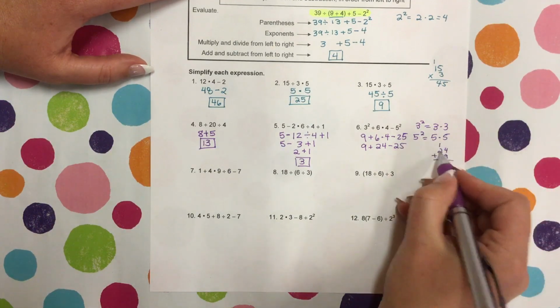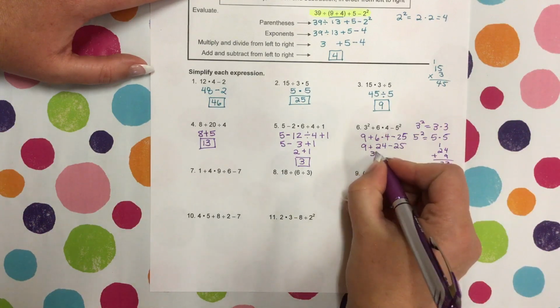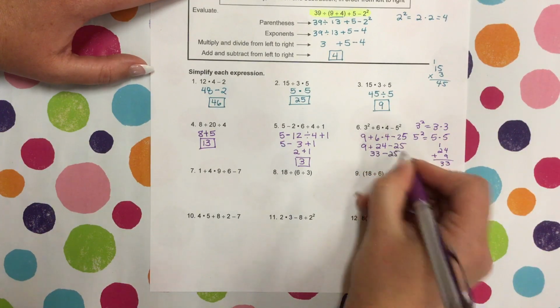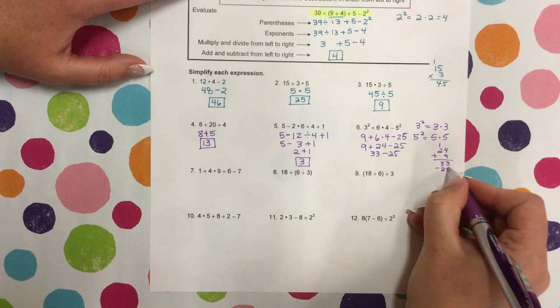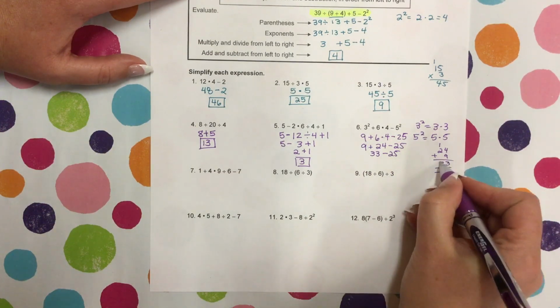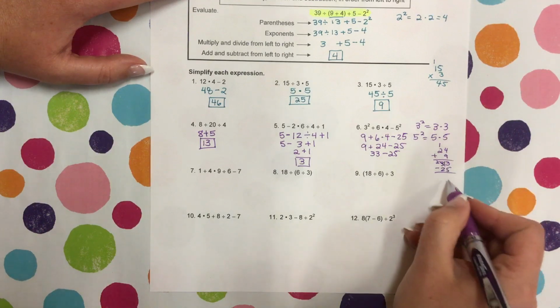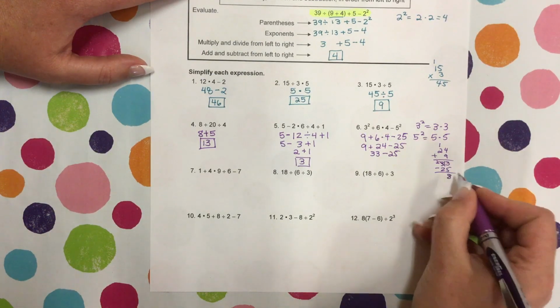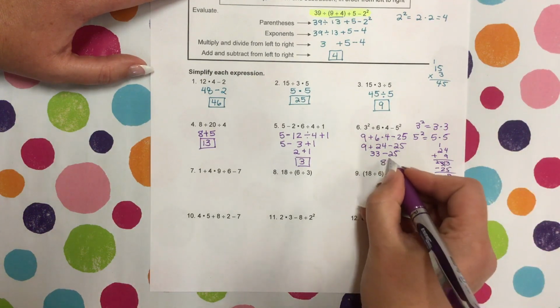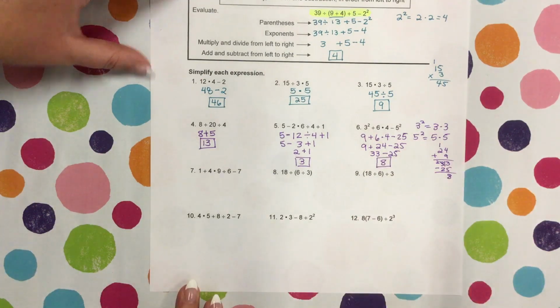Write the 3, carry the 1. 1 plus 2 is 3. So that is 33 minus 25. And then we just need to do the little subtraction here. 33 minus 25. I got to borrow. Make that a 2. 13 minus 5 is 8. The answer is 8. And that is that row.